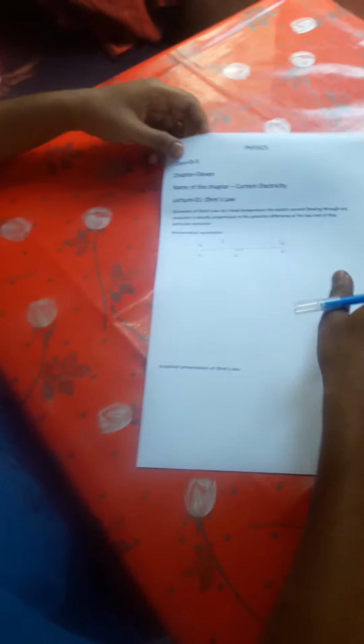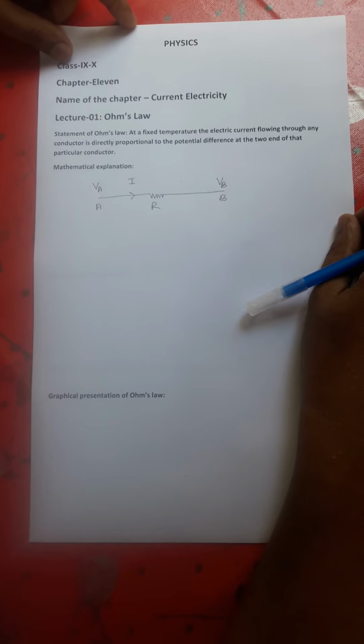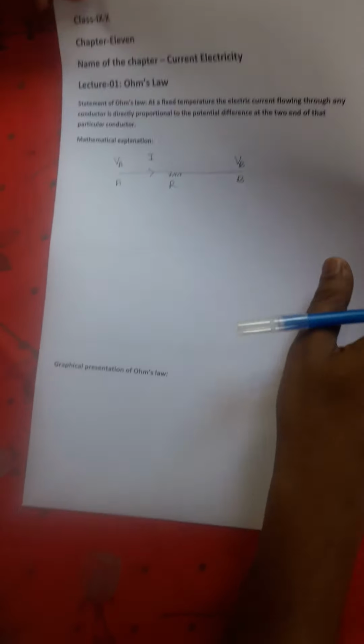My dear students, I'm going to start a new chapter, that is current electricity, chapter 11 in the physics book. Today's topic is Ohm's law.